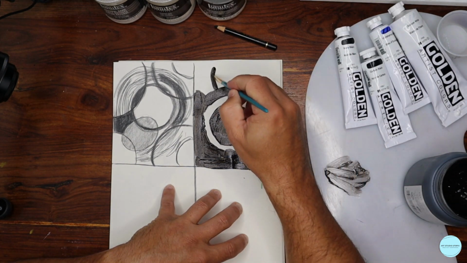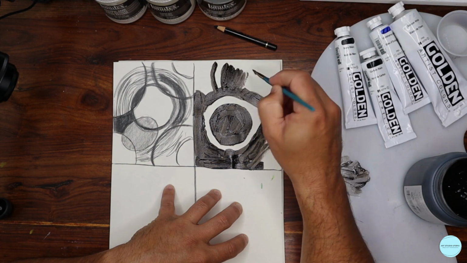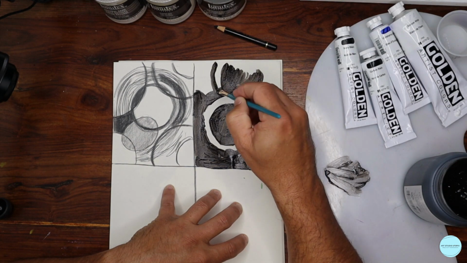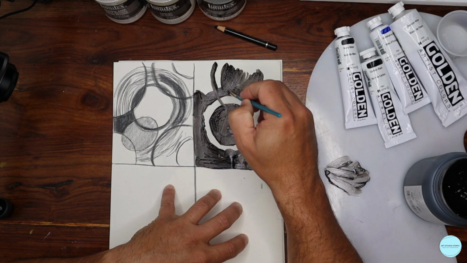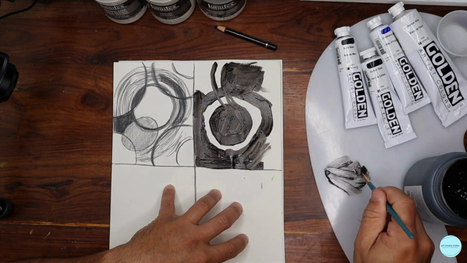And there's corrections that I need to make, some ideas that may come from one into the other. Maybe having to bring in a little bit of white paint in here.